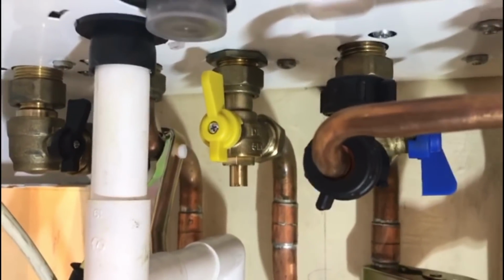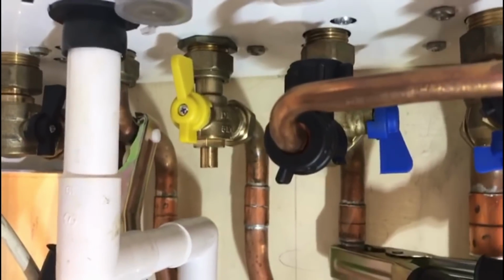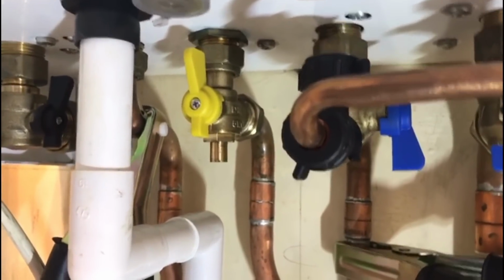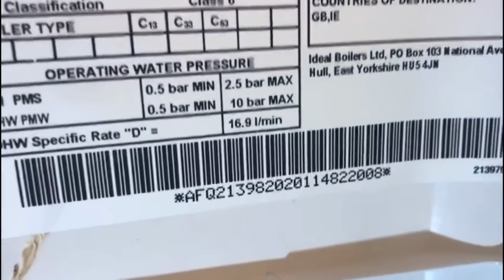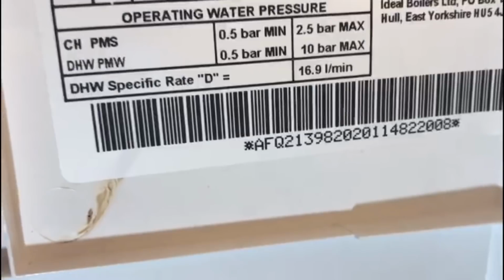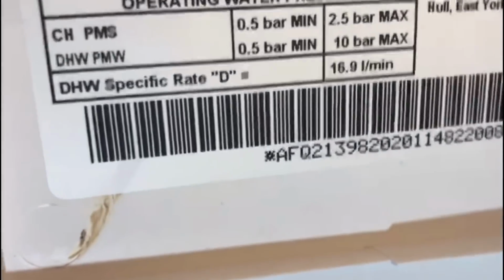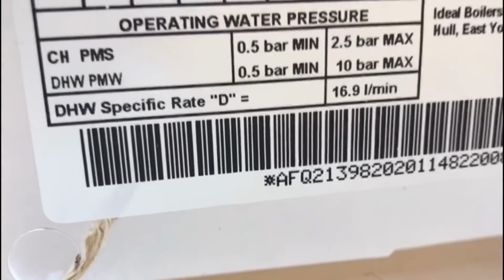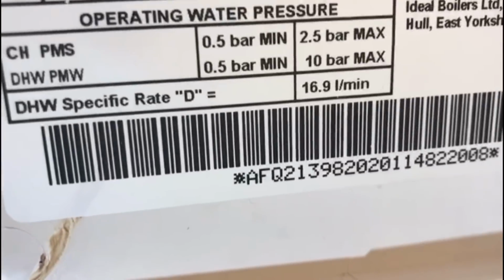And what we're trying to ascertain is, with a combi boiler, depending on your power output, you'll have a specific domestic hot water flow rate, which you can draw from the tap and draw through the plate heat exchanger.